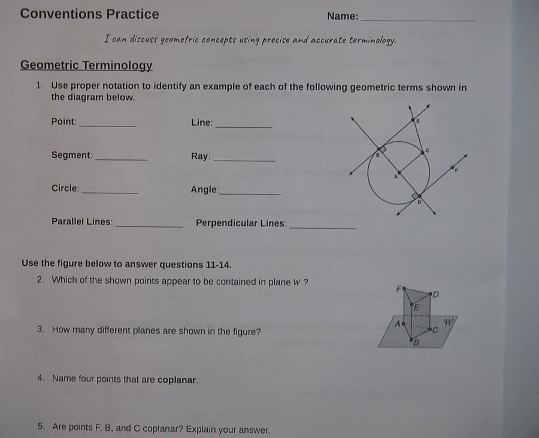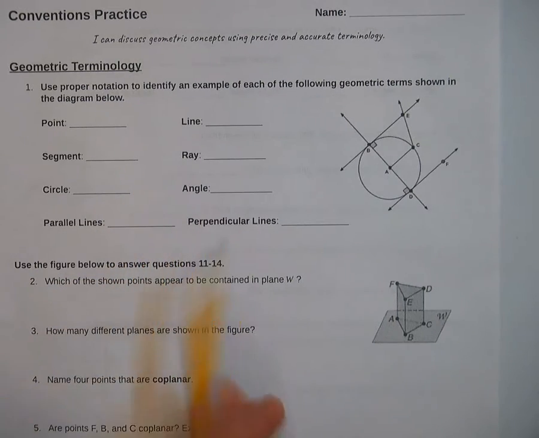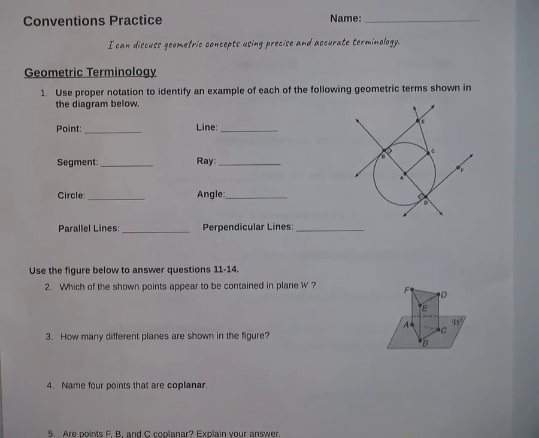We're going to get it popping right off with some terminology. So, we've got a bunch of different words right here that all mean stuff to us in geometry.